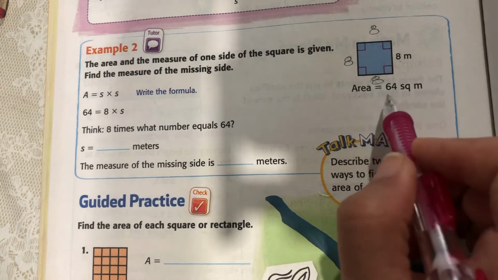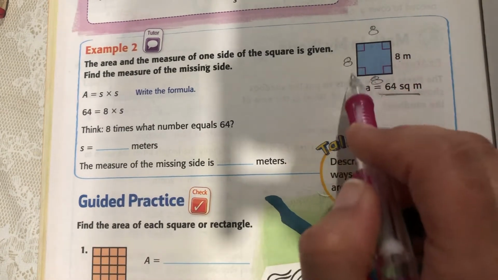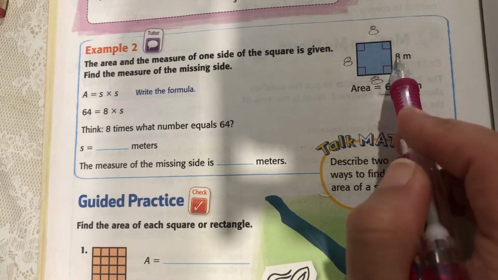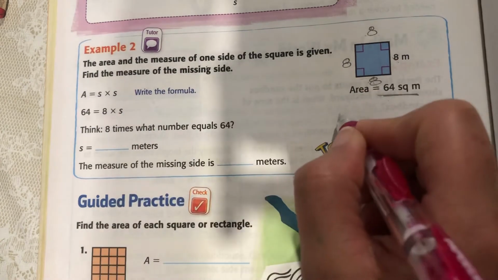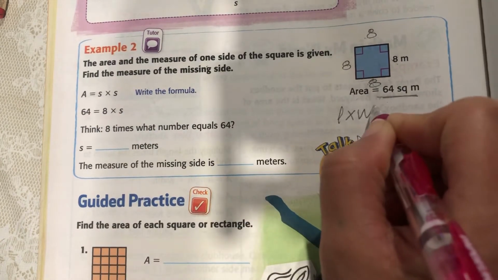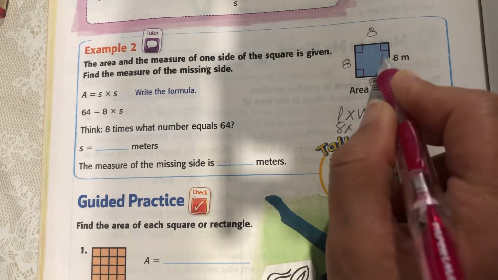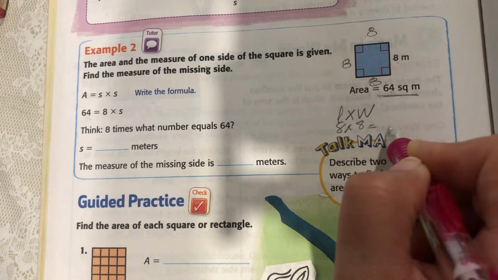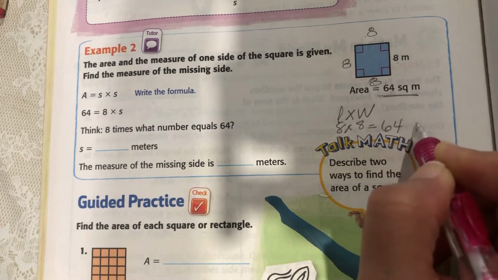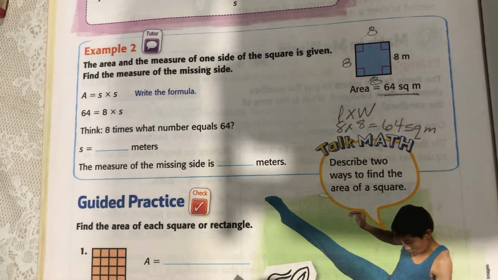Oh, I'm sorry. I'm not paying attention here. I was going perimeter. I'm going, this doesn't sound right. It's 8 times 8. So remember, what is the formula? It's length times width. So if the length is 8 and the width is 8, right? What do you get? 64. Okay, square meters. All right?